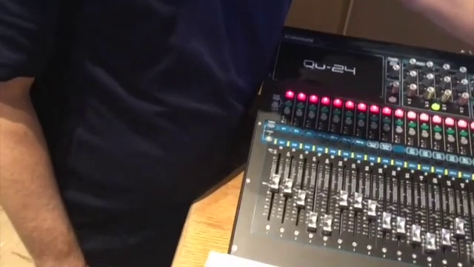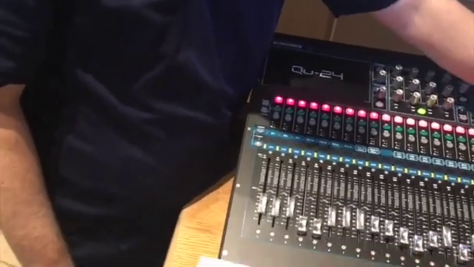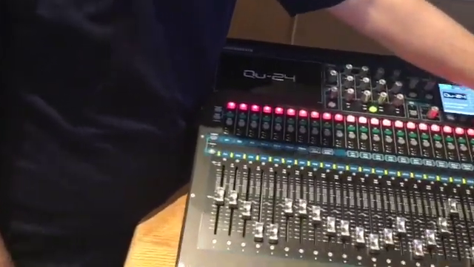The monitor will be the same level. That's right. This monitor will stay exactly the same. Yeah, they're independent. So we can see the faders are moving back and forth there, just like a computer screen.